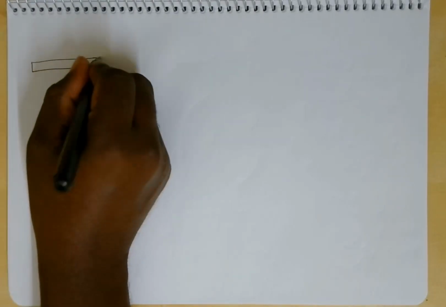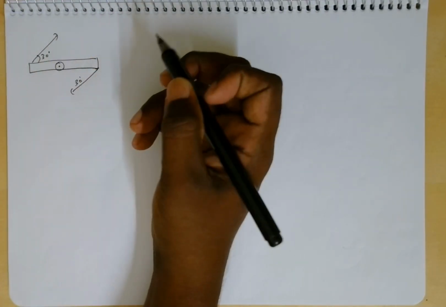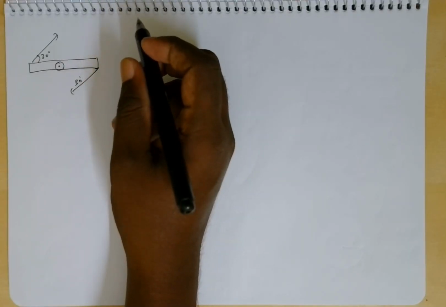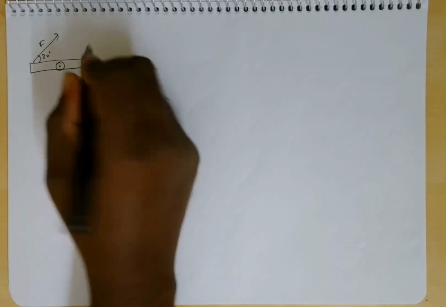So we can complicate things slightly. We can take the rod. It's in equilibrium. I am applying a force here at 30 degrees, and another force here at 30 degrees. So how to find torque? Remember, it's force times perpendicular distance. So let's say this is force and this is force. We have to find the perpendicular component of the force. That's all.